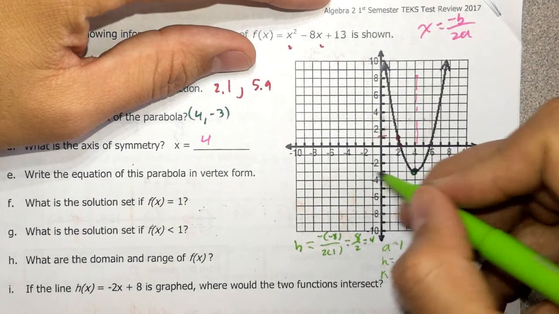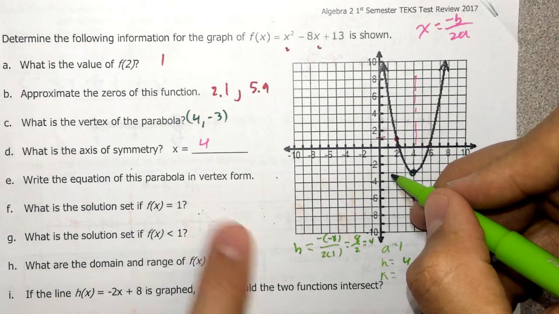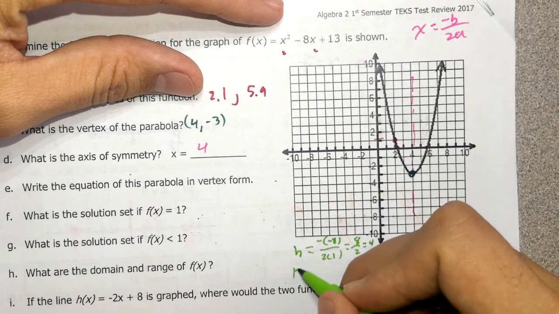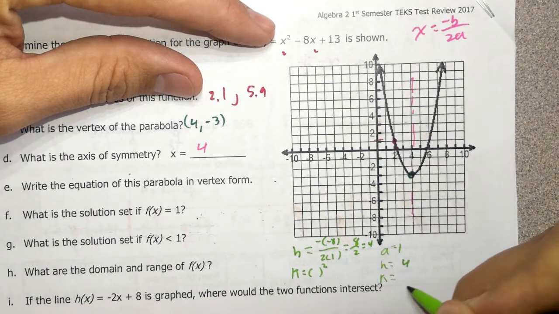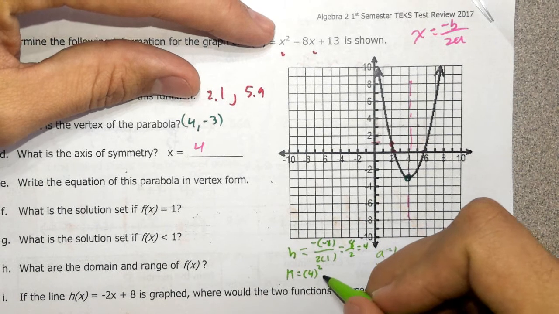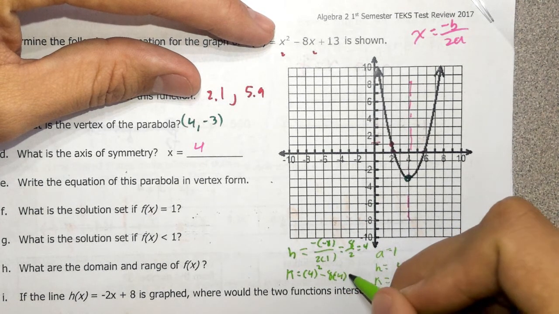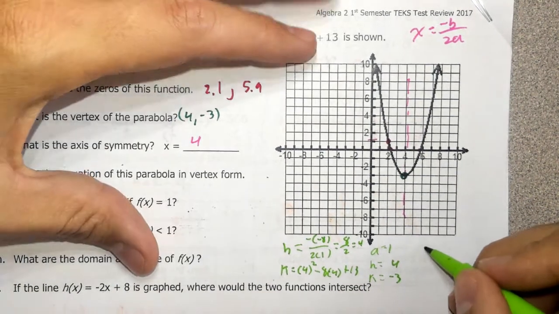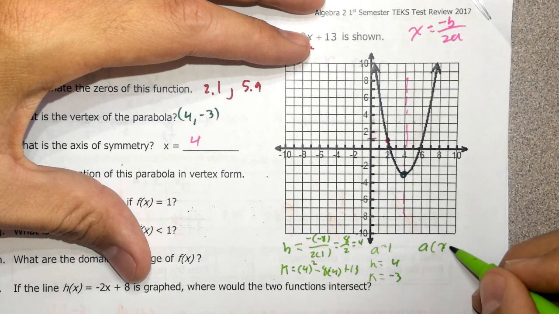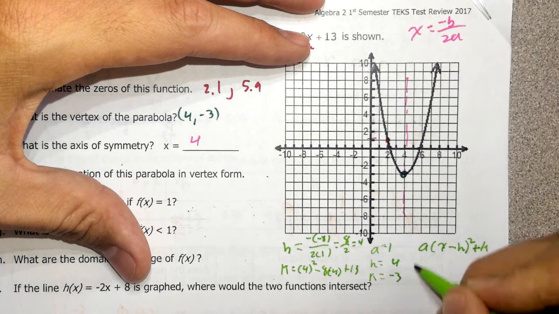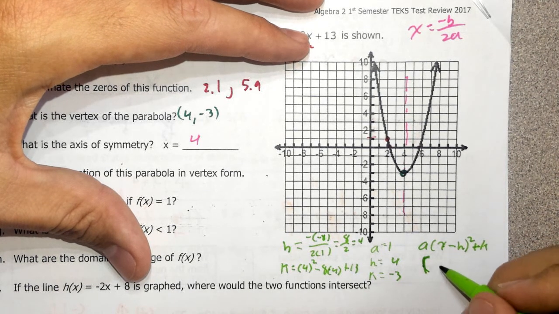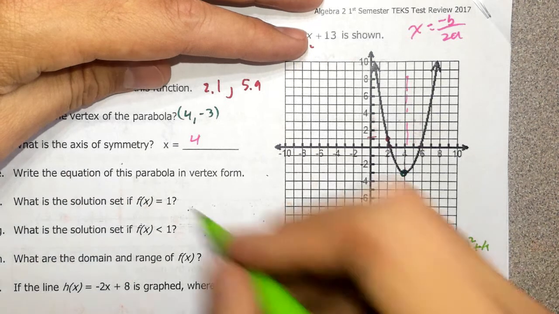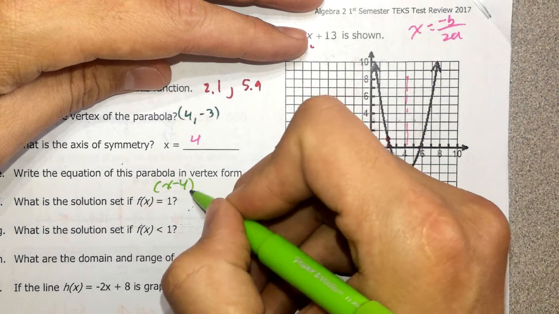And then k is actually my y value here, and we know our vertex is right there. So we know this is going to be negative 3, and the way we can get that doing it by hand is we say k is equal to x squared minus 8x plus 13, and instead of x we're going to put 4 in here, 4 squared minus 8 times 4, plus 13, and when I put that in the calculator it gives us negative 3. So I'm going to put it into vertex form, a times x minus h squared plus k. My a is 1, don't need that, so I start with my parentheses, x minus 4 squared minus 3. That is vertex form, x minus 4 squared minus 3.